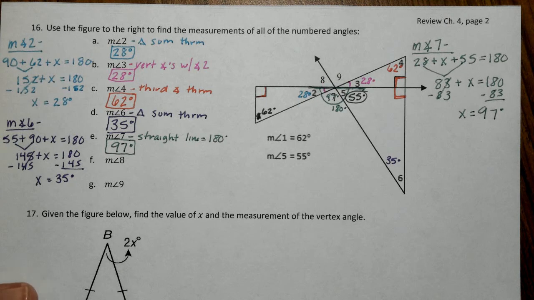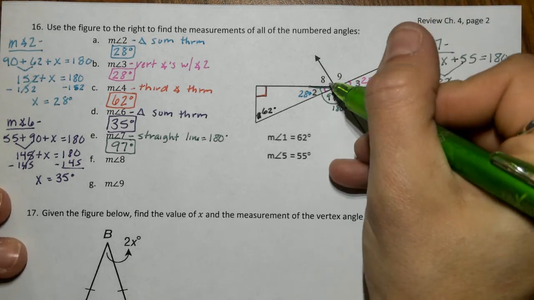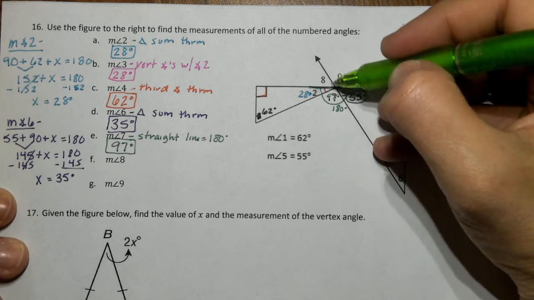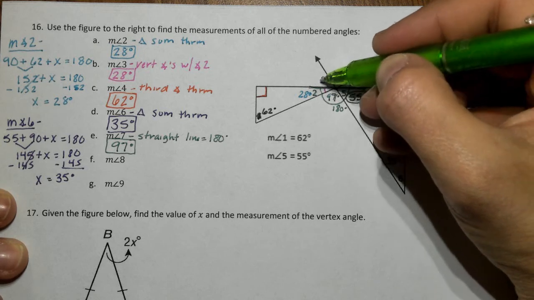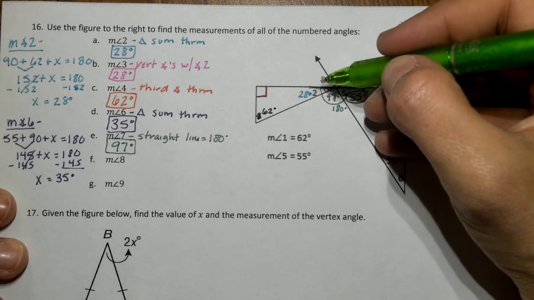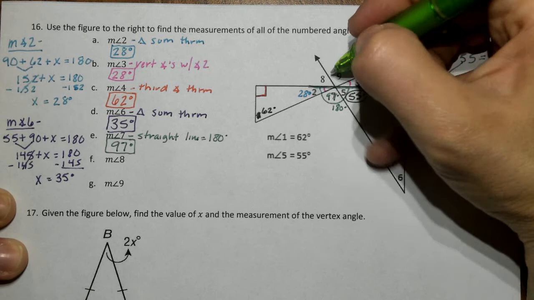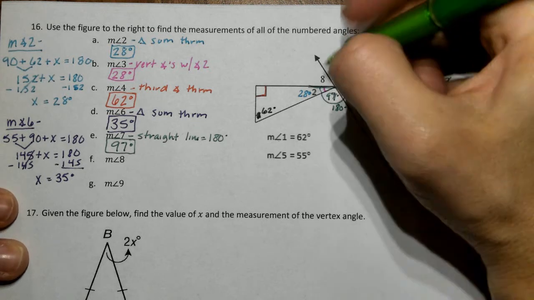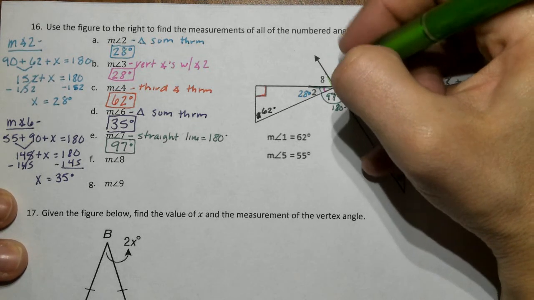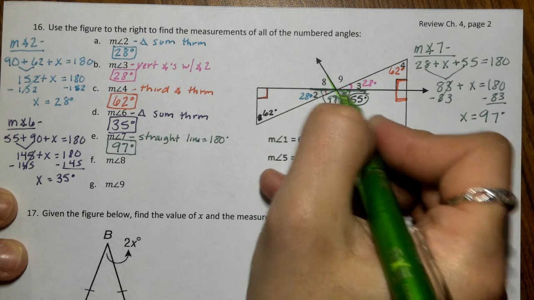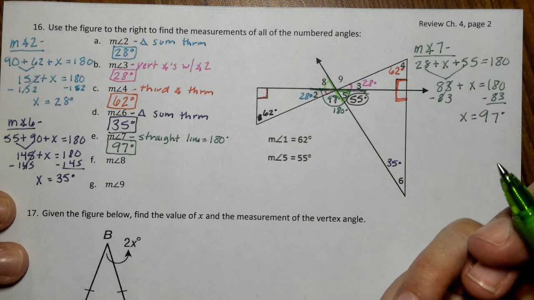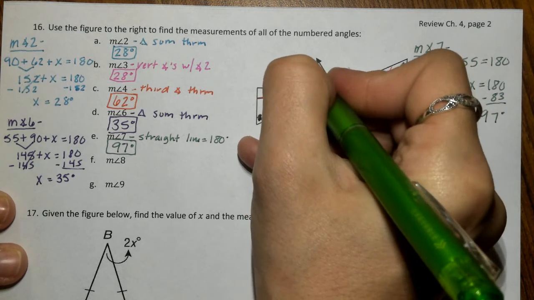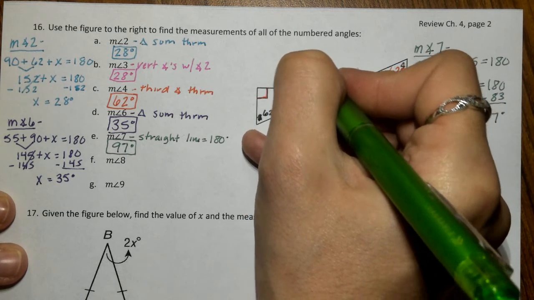Now we move on to angle 8. And angle 8, there are a few ways you could do this. You could see this straight line right here, and you've got 97 plus 28 plus x equals 180, but there's a lot easier way of doing this. You don't have to actually do any adding or subtracting. We're going to notice that these two lines right here are vertical, so angle 5 and angle 8 are going to be congruent, meaning angle 8 is going to be 55 degrees also.